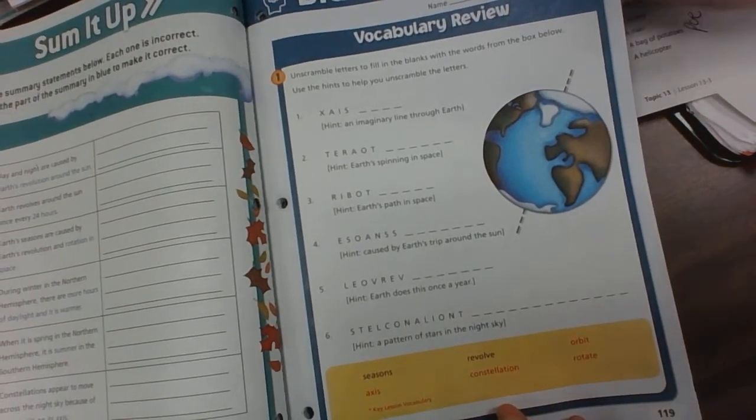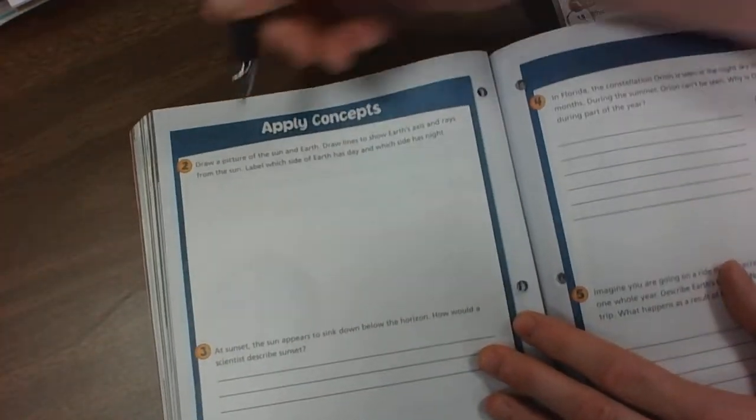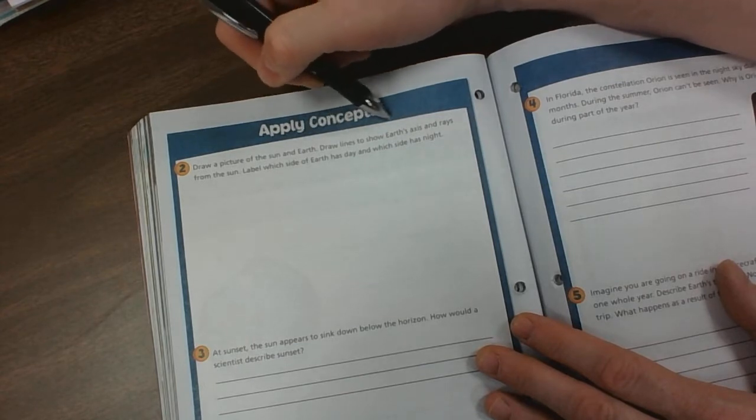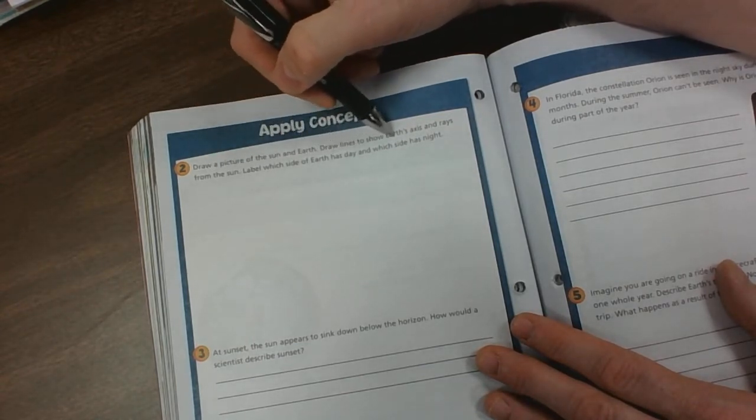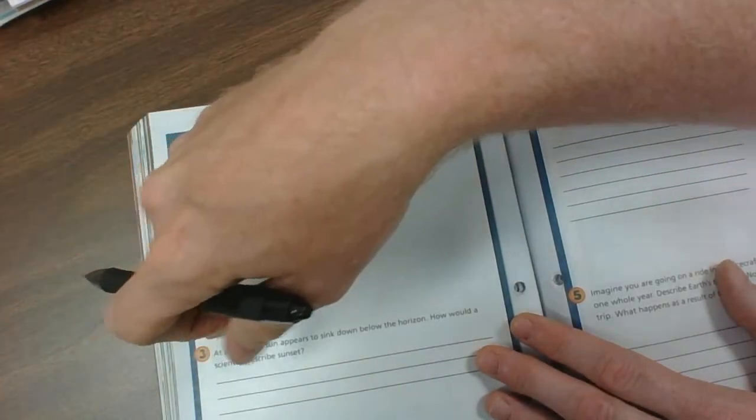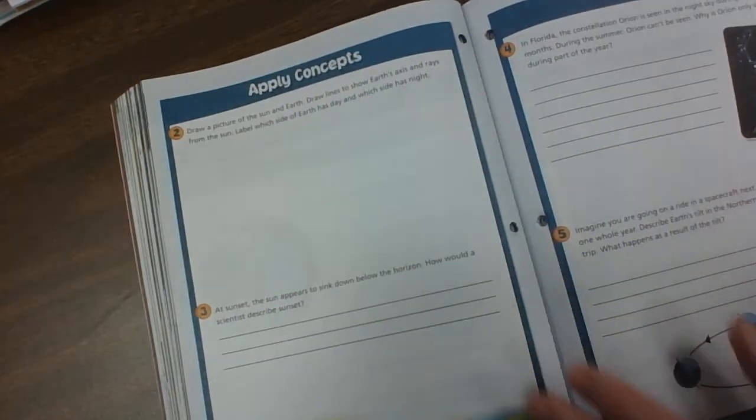That's page 119. Page 120, again, draw a picture of the sun and the Earth. Draw lines to show Earth's axis and the rays from the sun. Label which side of Earth has day and which side has night. You can go back and look at the pages. You can watch the videos that I'm sending to you.